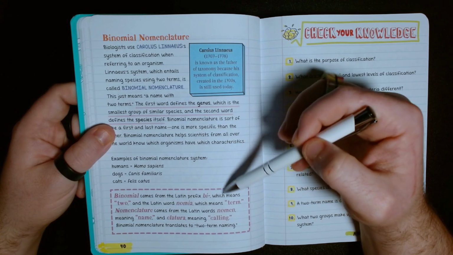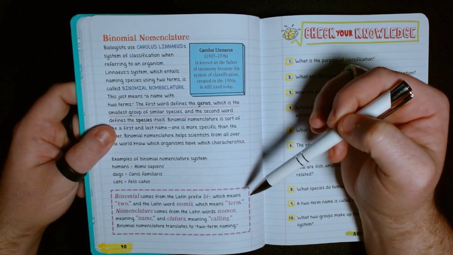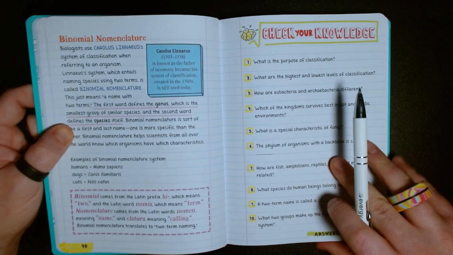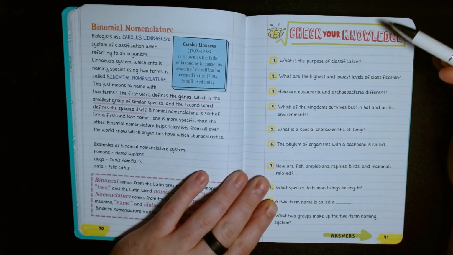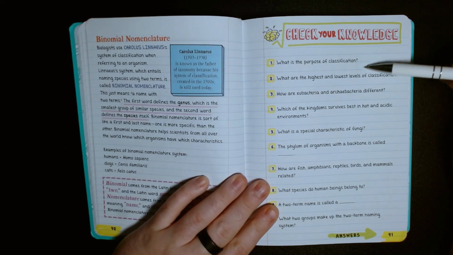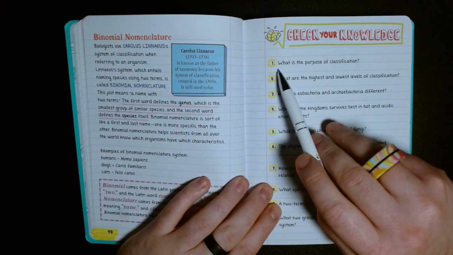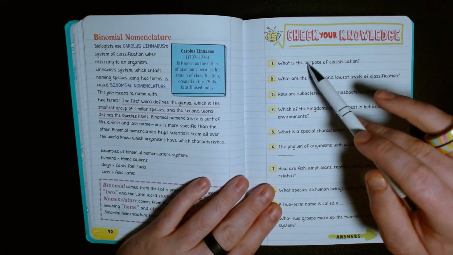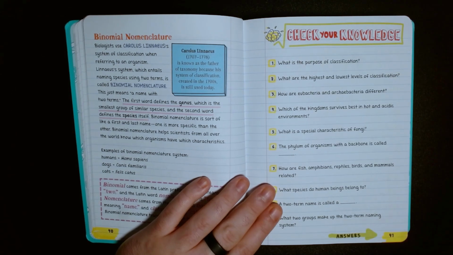Now we have another kind of Latin explanation here. Alright. It looks like we are going to do another check your knowledge. So number one. What is the purpose of classification?